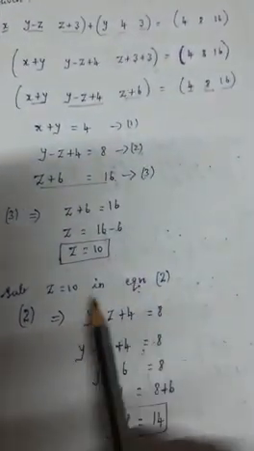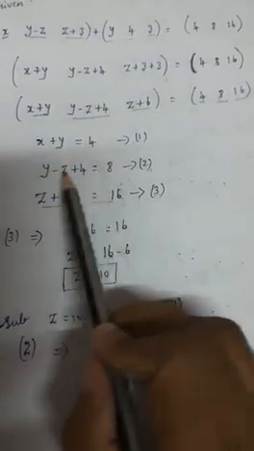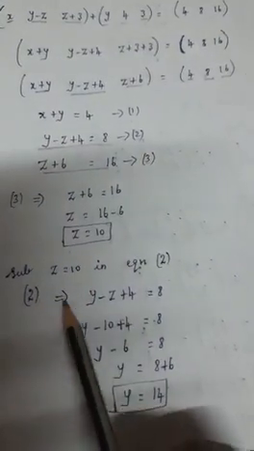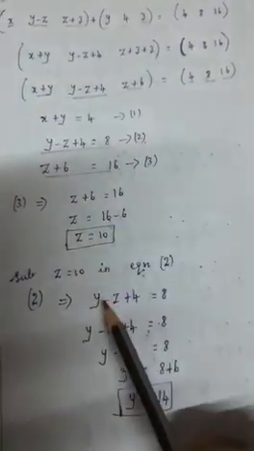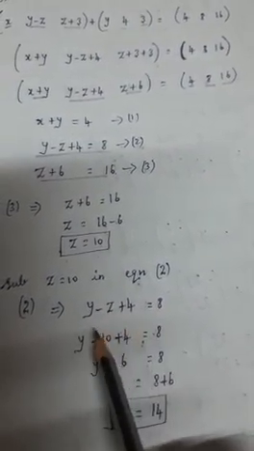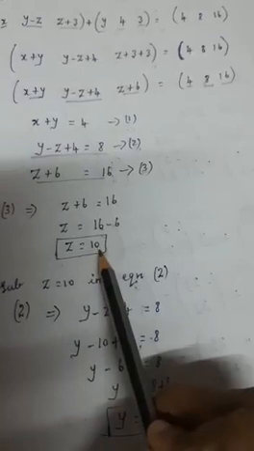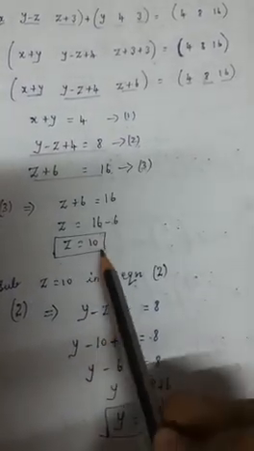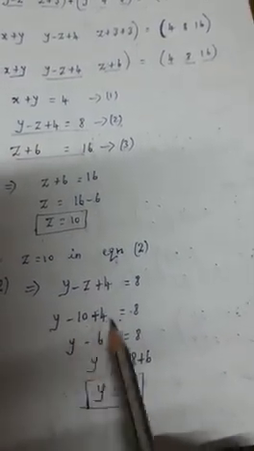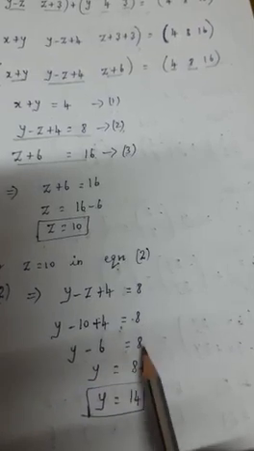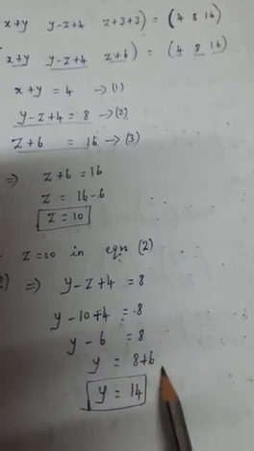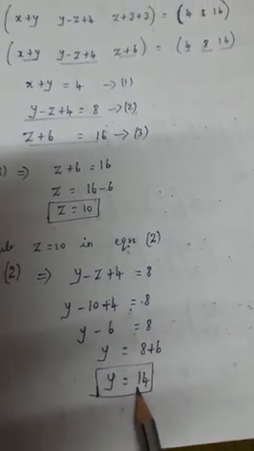Substitute in which equation? Where you have the z variable, there only you can substitute. So in this equation only you can substitute this value. Okay, so equation 2: y minus z plus 4 is equal to 8. Now y value we are going to find out. So z we already know, that is 10. So instead of z, apply this value: y minus 10 plus 4 is equal to 8. You know that, subtract and take the bigger number's symbol, so y minus 6 is equal to 8. Then this minus 6, if you transpose to the right hand side, will become plus 6. So now you have got y is equal to 14.